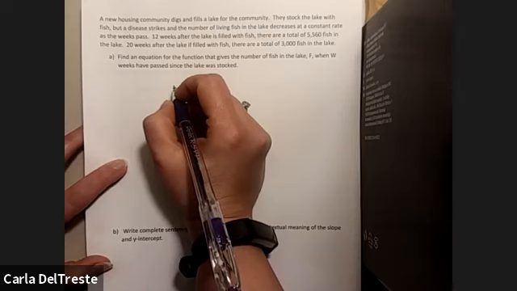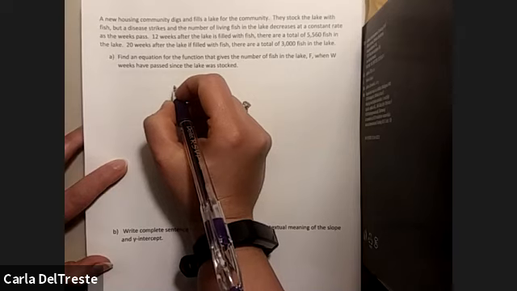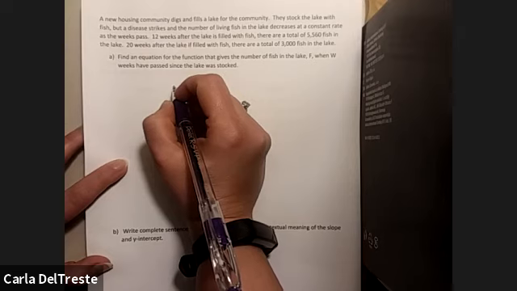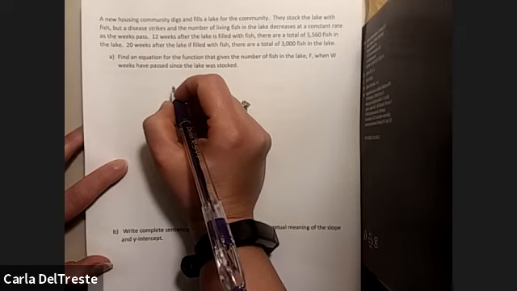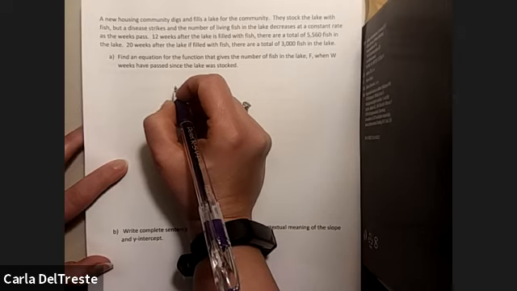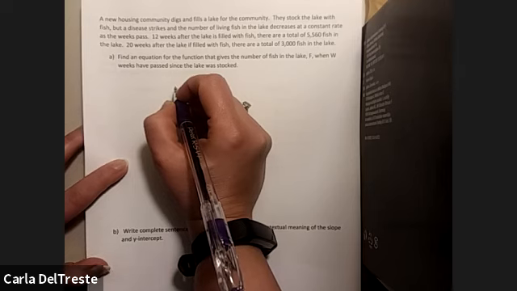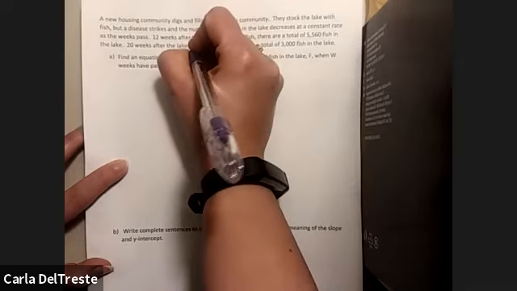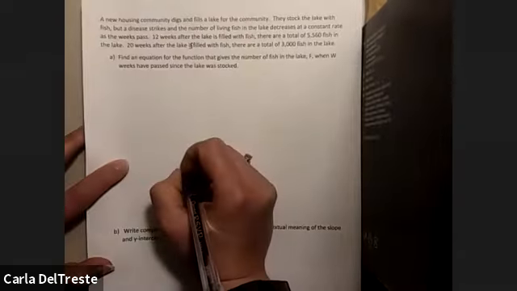functions. So this says, a new housing community digs and fills a lake for the community. They stock the lake with fish, but a disease strikes, and the number of living fish in the lake decreases at a constant rate as the weeks pass. 12 weeks after the lake is stocked with fish, there are a total of 5,560 fish in the lake. 20 weeks after the lake is filled with fish, there are a total of 3,000 fish in the lake.